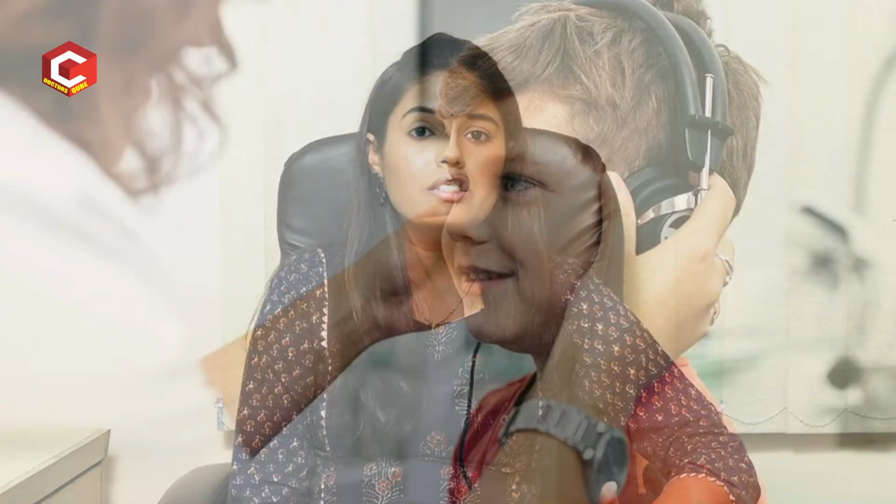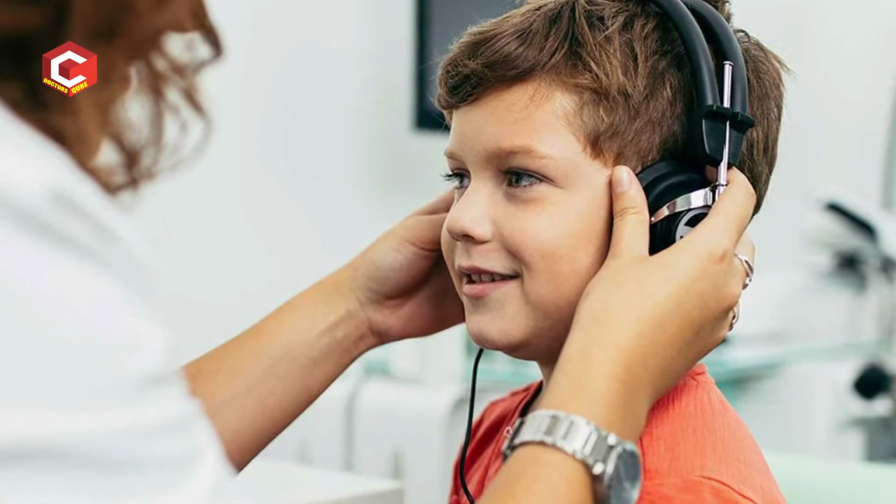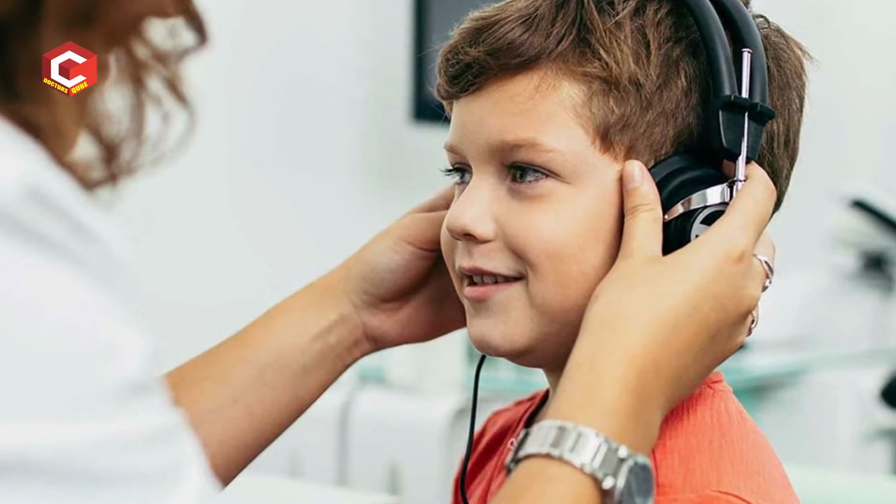Coming to babies who are below 5 years, we cannot do these tests because they cannot follow your instructions. Pure tone audiometry is a subjective test, so kids cannot follow your instructions and may not be able to give you a proper response. So how will we identify hearing loss in babies less than 5 years or newborns?